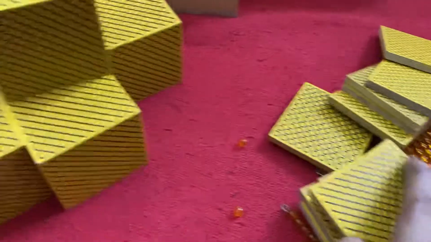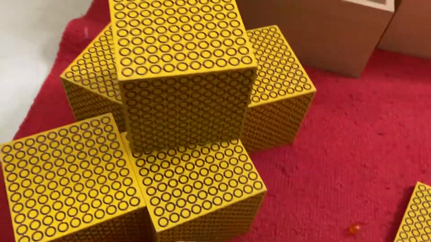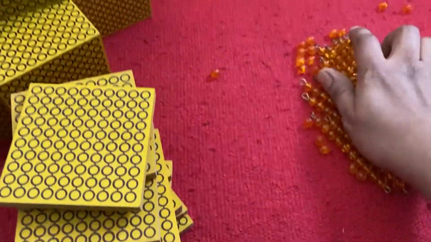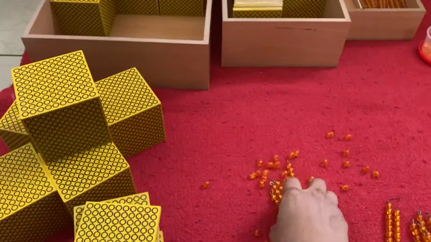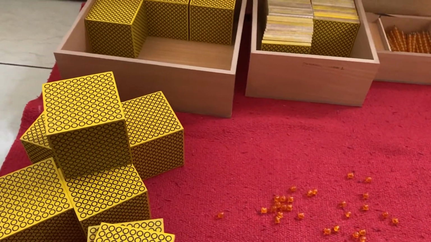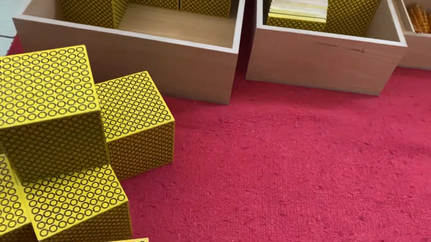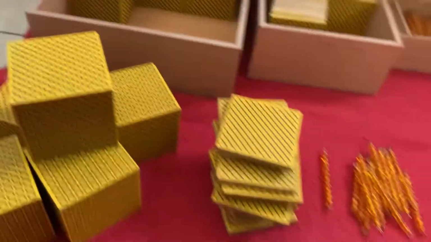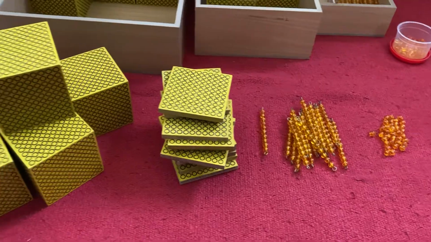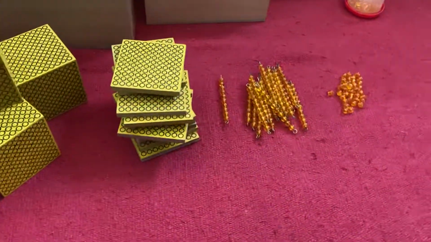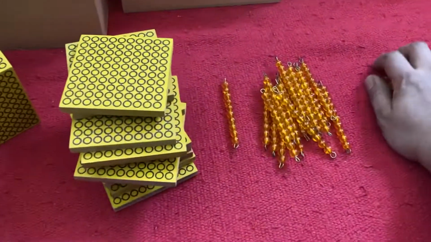Thousands at one side, then hundreds, let's take out the tens. Units on one side. So we have separated the quantities, but still we don't know how many units, tens, hundreds and thousands are there. So let's count and check. So let's start with units.